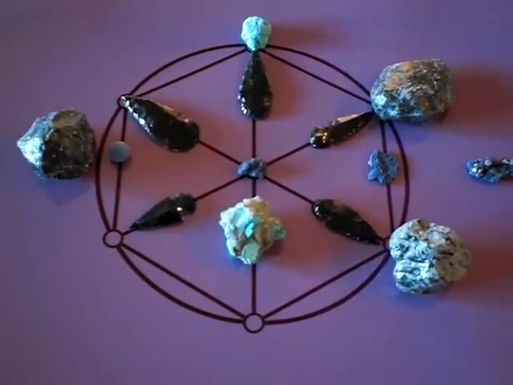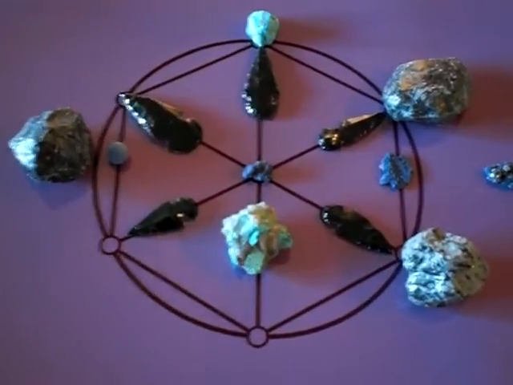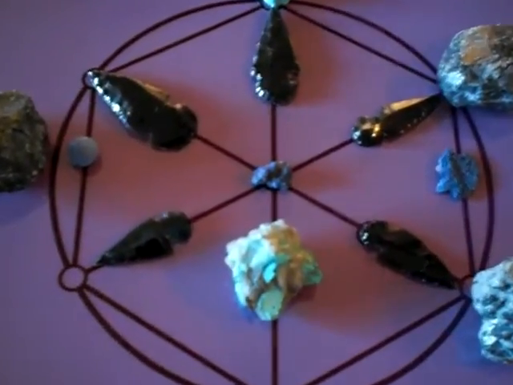This is a finance grid, and what you'll notice is we have a few different stones. In the middle is azurite. The azurite stone is a powerful healing stone that stimulates intuitive development. It also does a lot of other things, but that is one of the main properties for this grid.